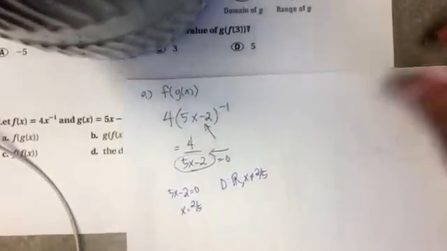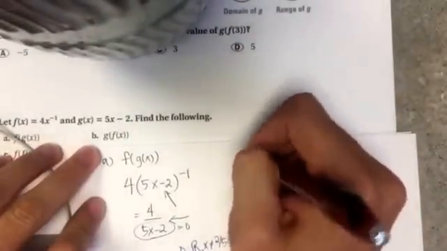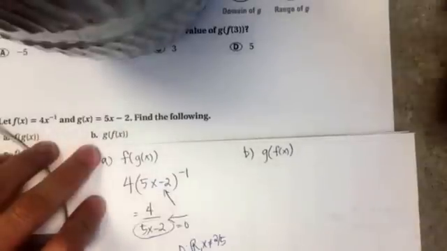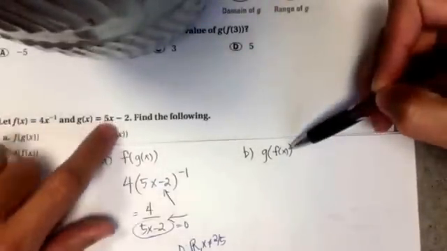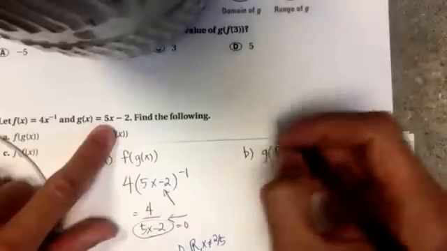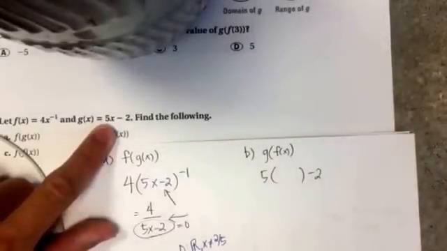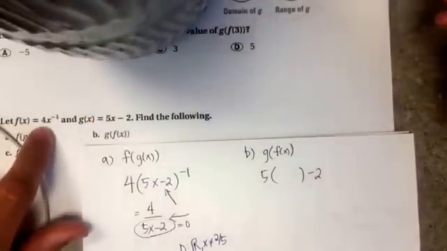Letter B wants us to do g of f. So if I just switch the order, does it make a big difference? The answer is going to be yes. So in my g function, I'm going to take out my x, and in its place, I'm going to put the f function. In this case, 4x to the negative first.